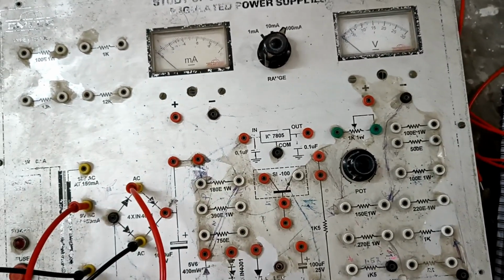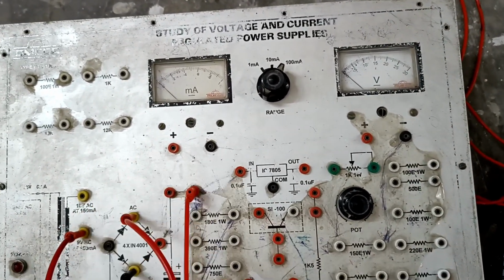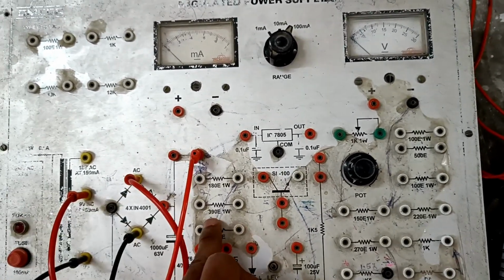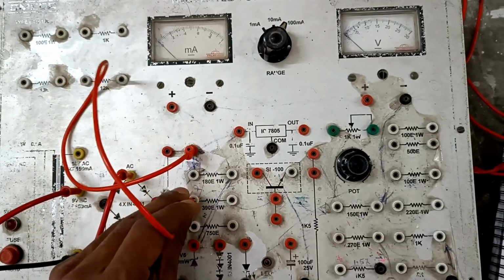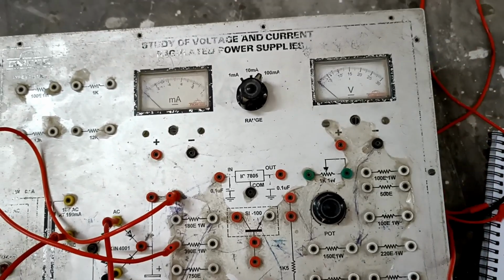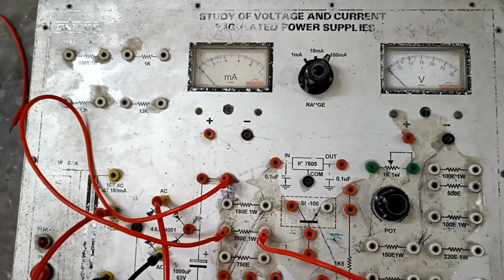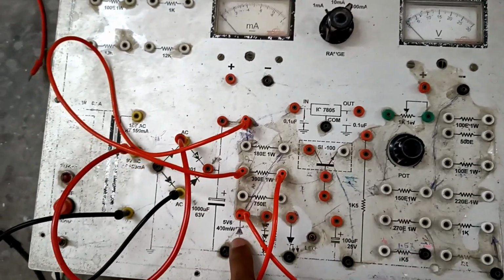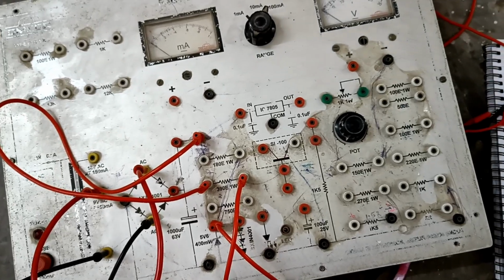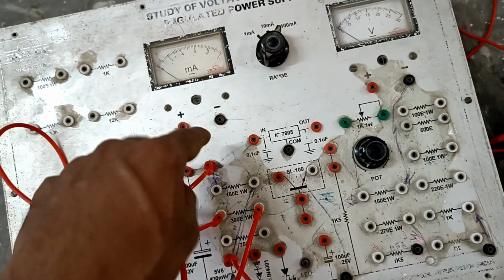And now we connect the 390 ohm resistance. This is the 390 ohm resistance, and from the second terminal of the 390 ohm resistance to the N terminal of the Zener diode, and the P terminal is connected to ground.